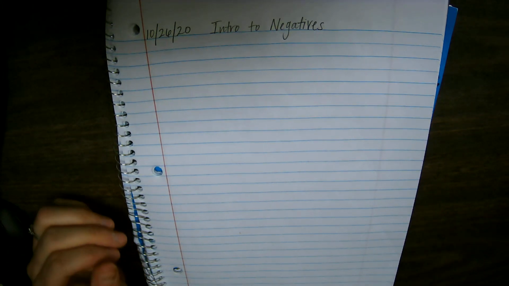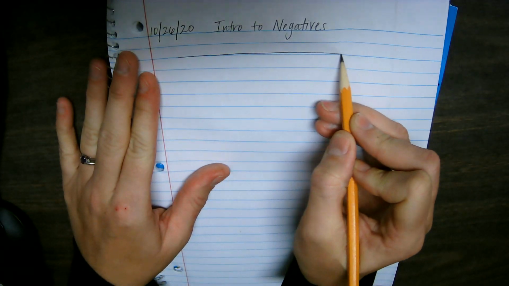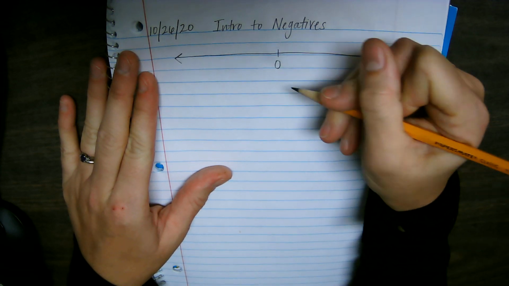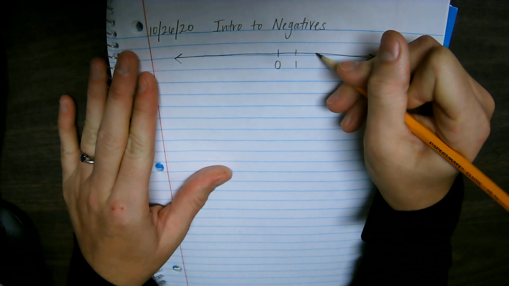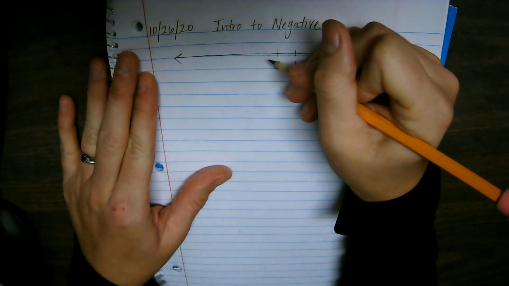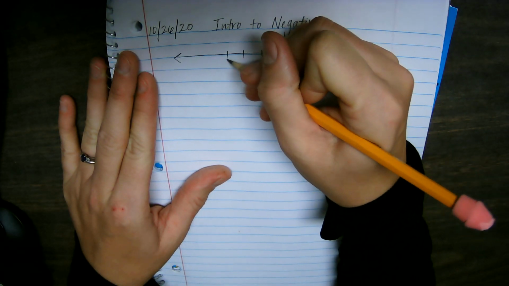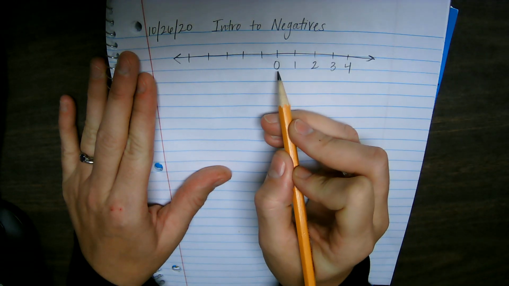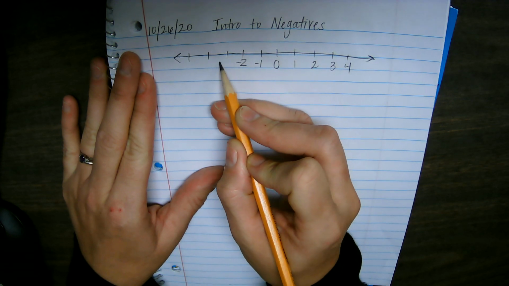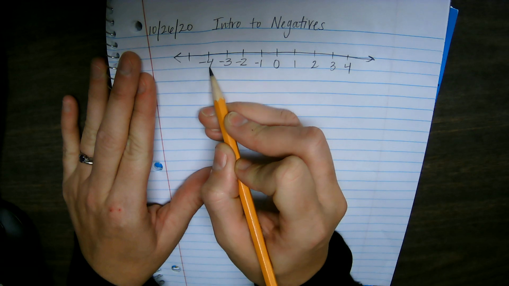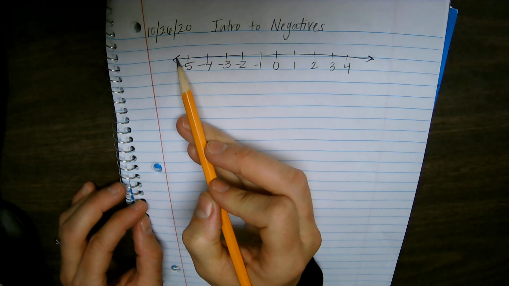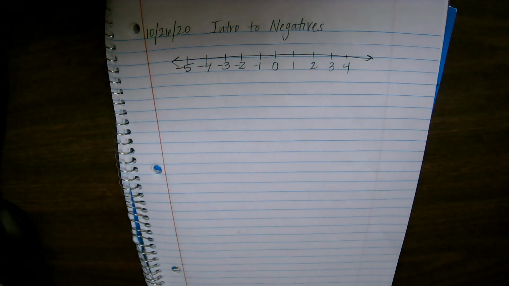All right, so intro to negatives. First, you should be very familiar with the number line, right? If I said this were 0, you would know that everything to the right is positive, and everything to the left would be, you guessed it, negative. So if it's one space to the left, it would be -1. 2 spaces would be -2. 3 spaces, -3. 4 spaces, -4. You get the idea. And it has these arrows because it goes on forever, right? It goes on to infinity.